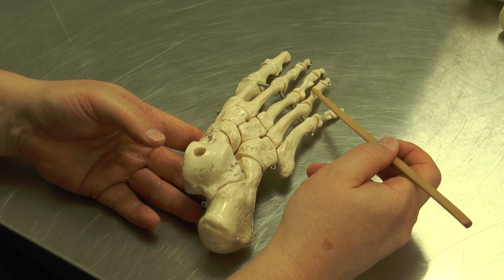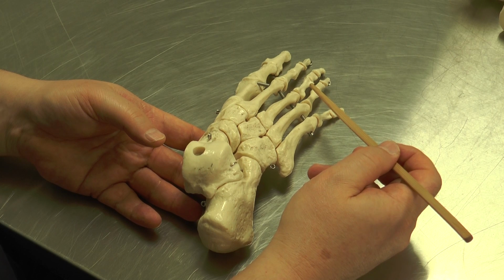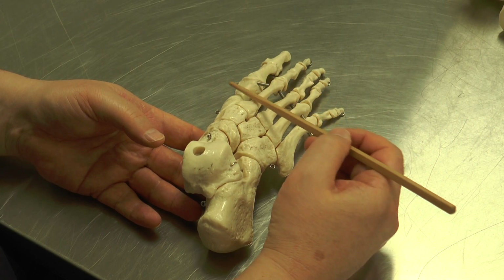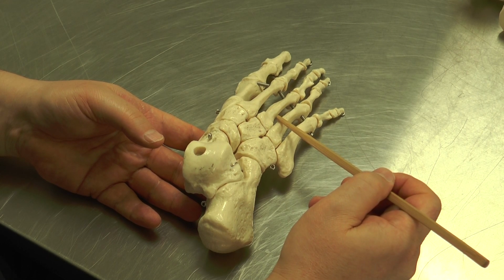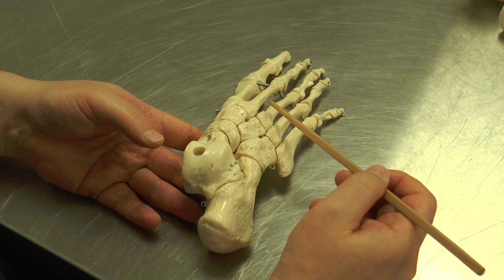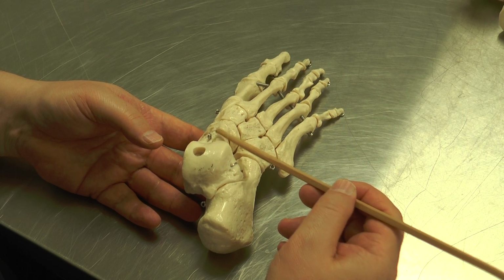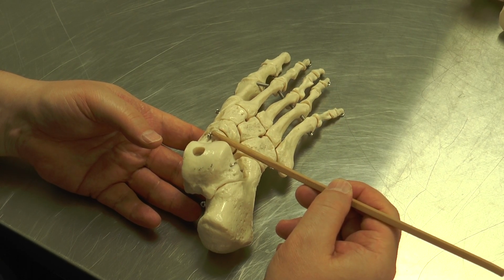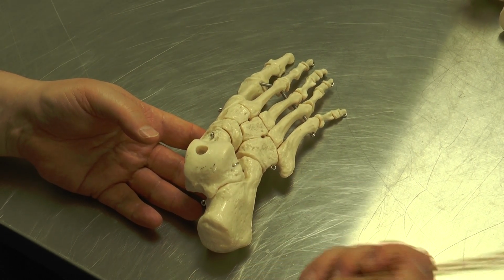We call them phalanges in the hand, and in the foot they are also referred to by the same name, the phalanges. However, in the foot we have the metatarsals and in the hand we have metacarpals. That's the difference. And we have the tarsal bones in the foot and the carpal bones in the wrist, in the hand.